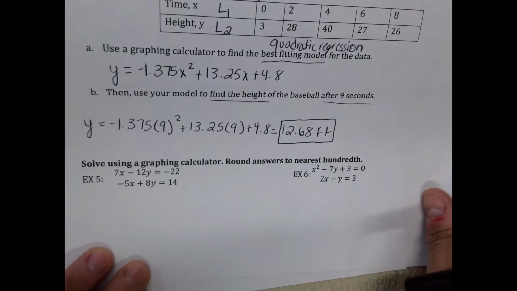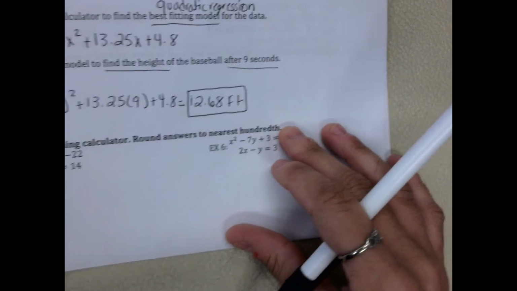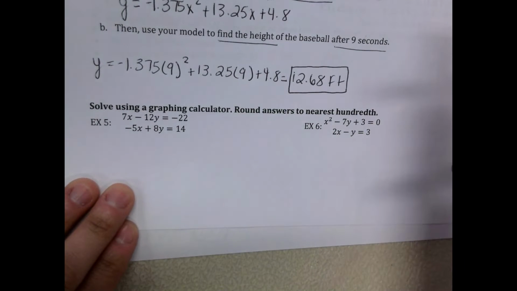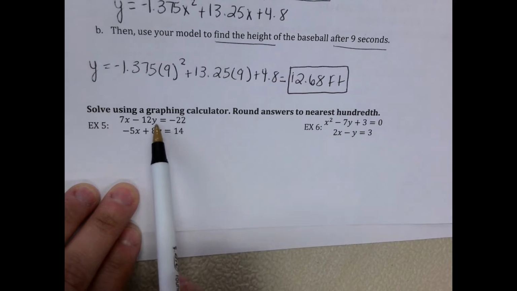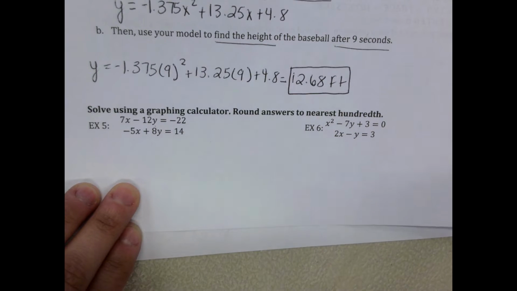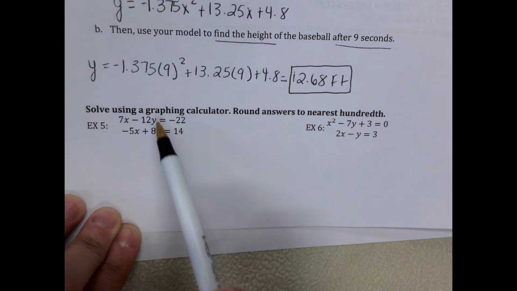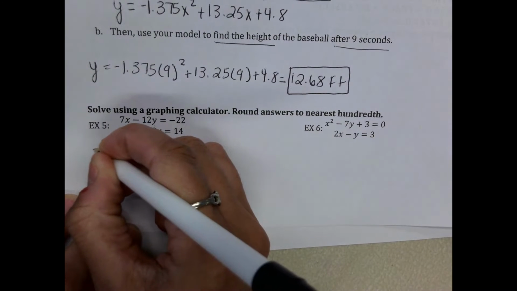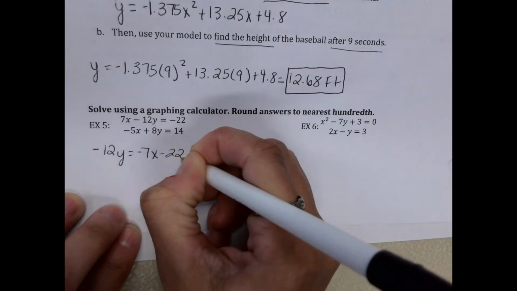Okay, so here, when we're finding where the intersections are, when we plug this into our graphing calculator, we do need to make sure that we solve for y on both of these, because that's the only way you can graph any real function here. So on both of these, we will need to solve for y. So on my top equation, I'm going to move these 7x over. So I have negative 12y equals negative 7x minus 22.